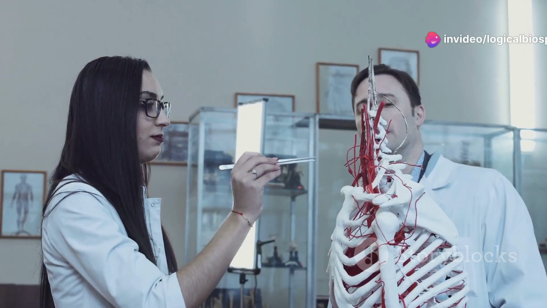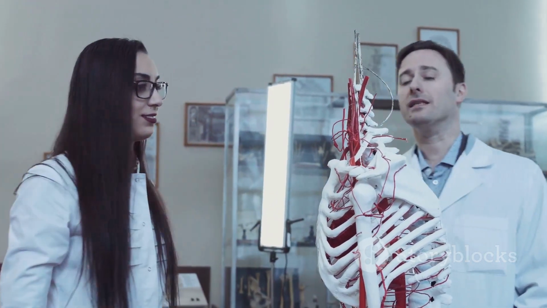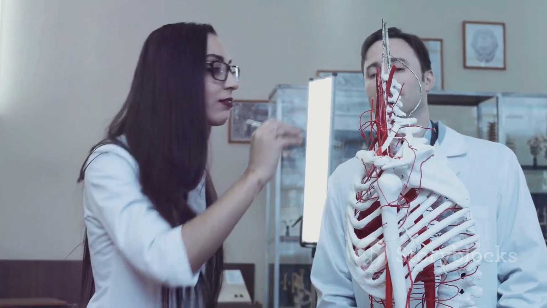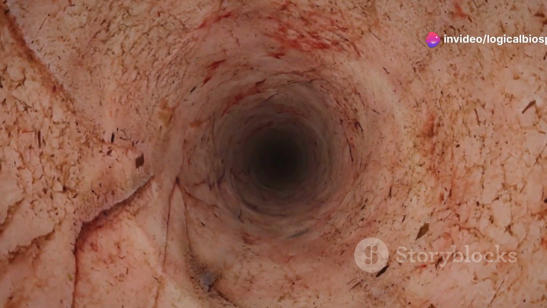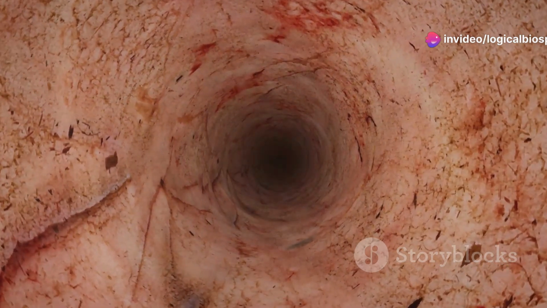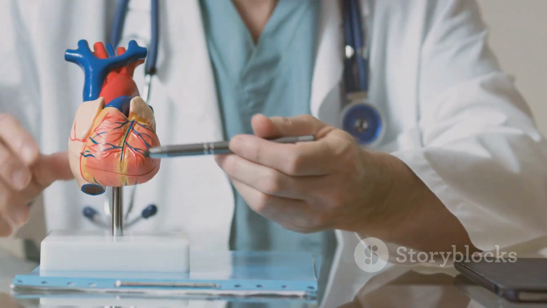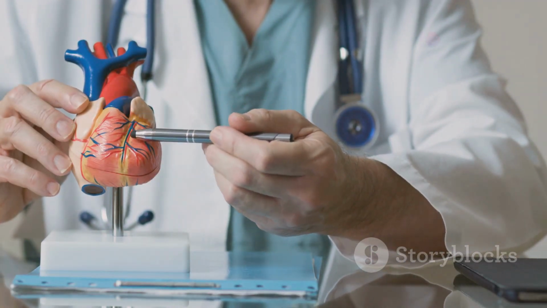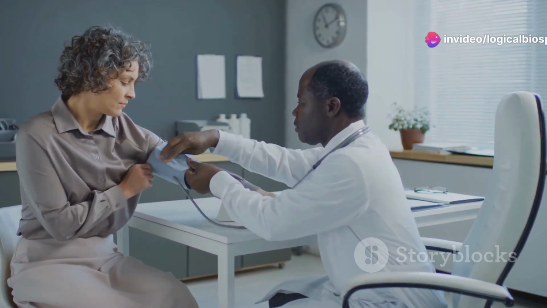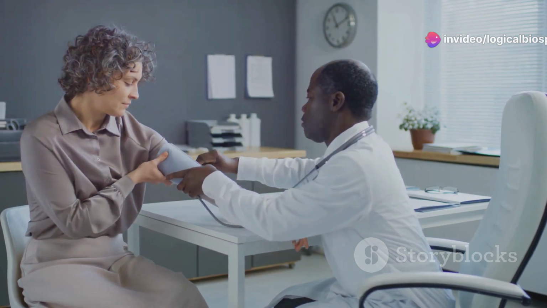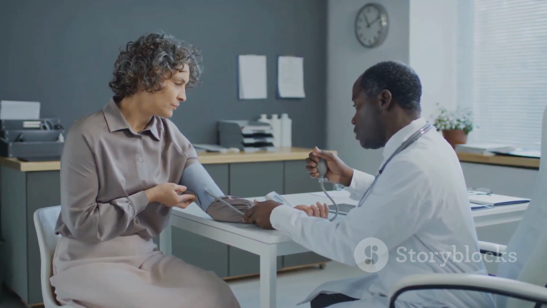Several disorders can affect the circulatory system, compromising its ability to maintain proper blood flow and overall health. These include: 1. Atherosclerosis, a condition where fatty deposits or plaque build up in the walls of arteries, narrowing them and reducing blood flow. This can lead to heart attacks, strokes and peripheral artery disease. 2. Hypertension, or high blood pressure. Persistent high blood pressure can damage blood vessels and increase the risk of heart disease, stroke and kidney problems.